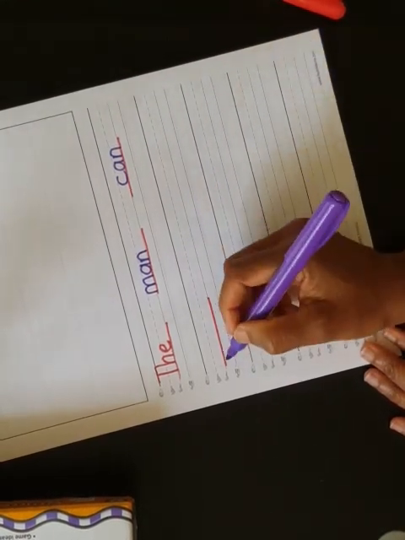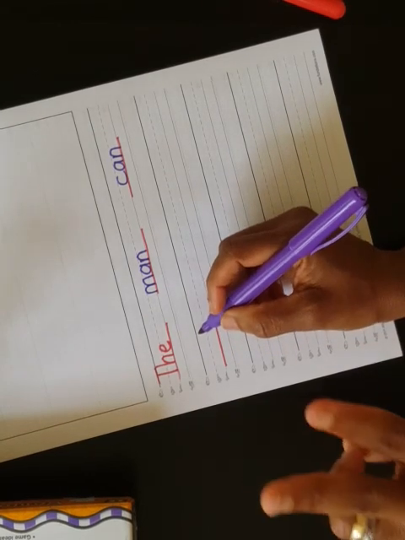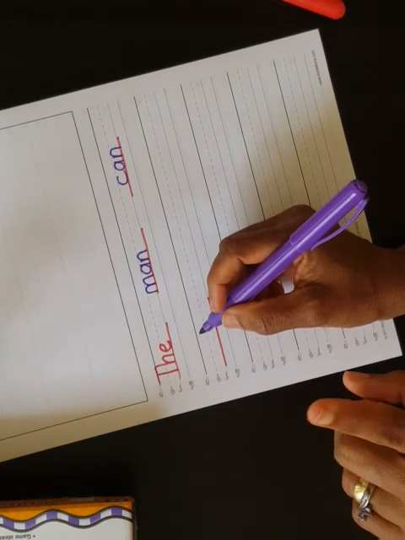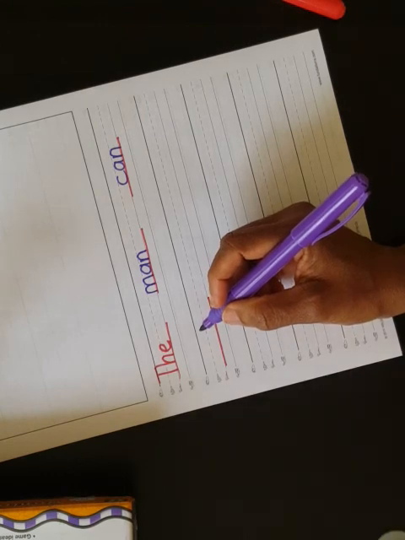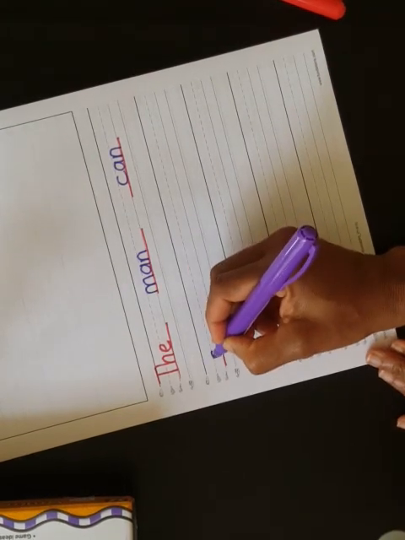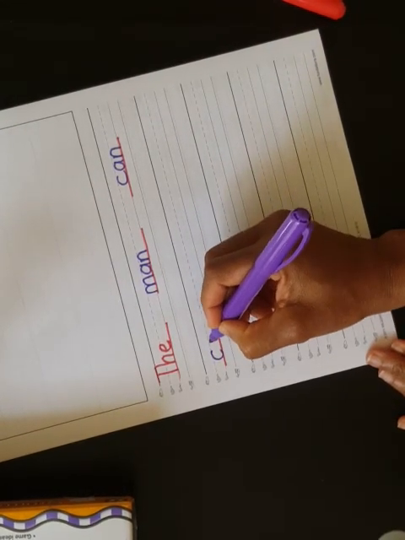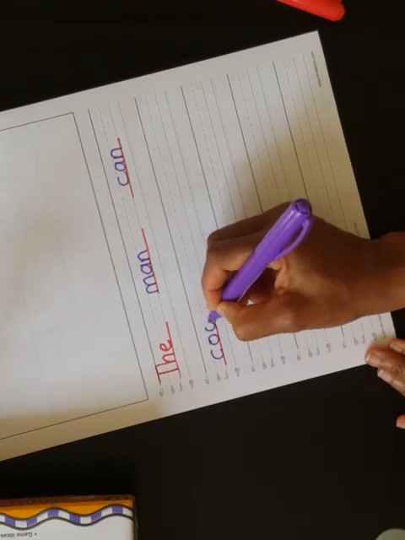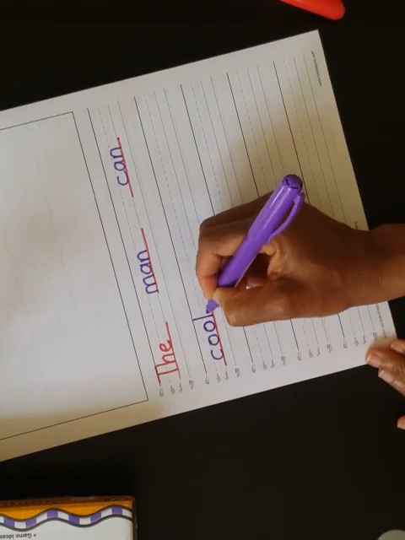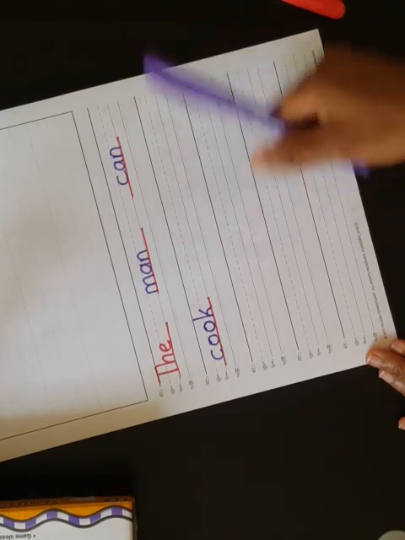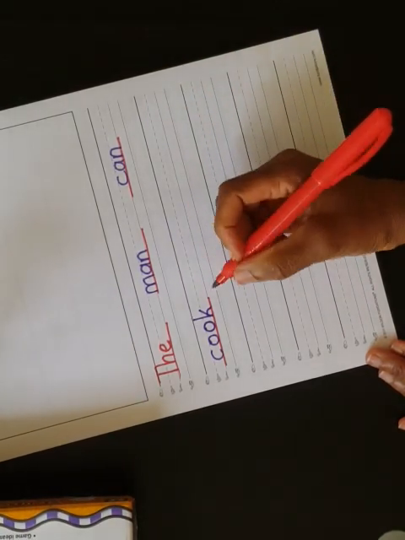Cook. You know cook. Two letters make the k sound. In this case, it's the C. But if you write a K, I'm going to accept it. So k. Oo is two O's. Cook. And we know at the end of our sentence, we always put a punctuation.